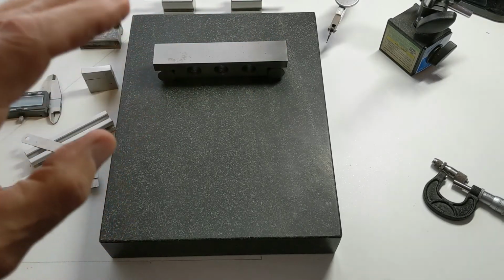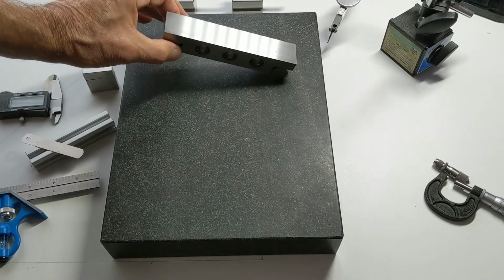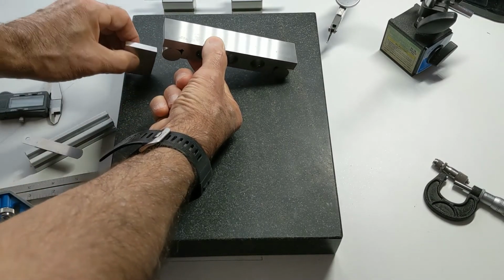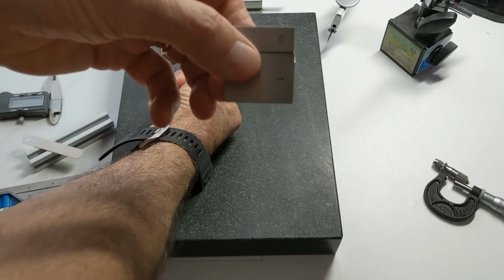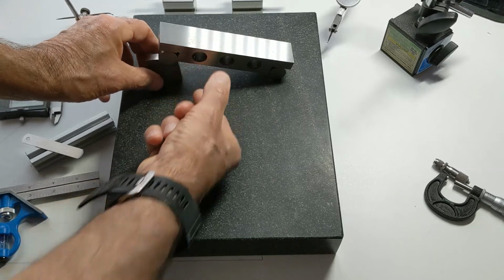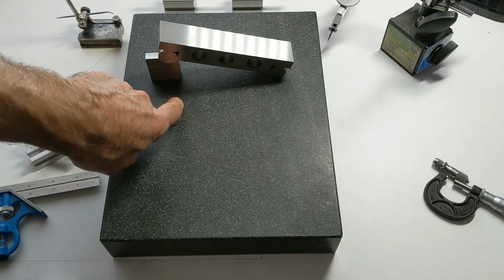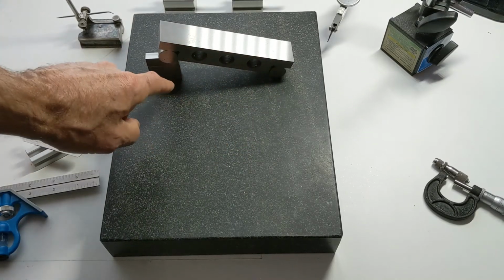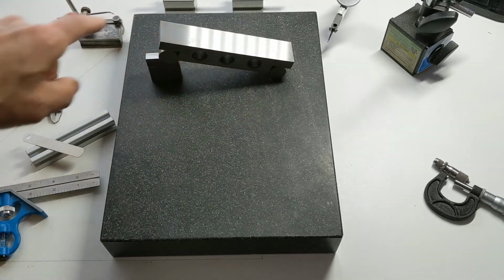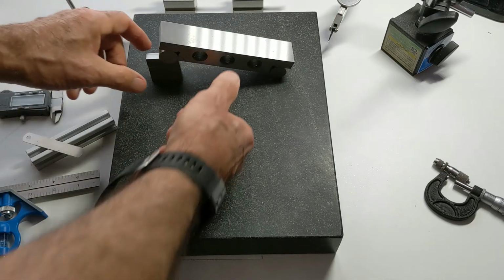But if I want to create any particular angle, all I have to do is lift up one end by a known amount, and then I can use a little trigonometry to find out exactly what the angle is. For example, if I put a 1.5 inch block under here, you can see that because it's round, it rests at only one point, and this angle here is going to be 90 degrees, but this angle is dependent only on how far I raise that block.